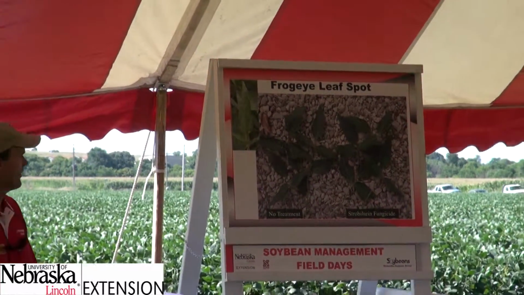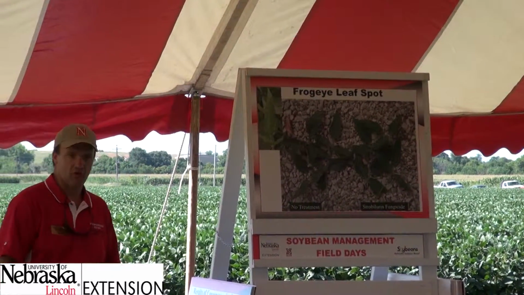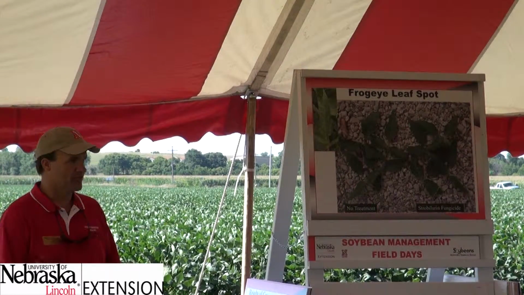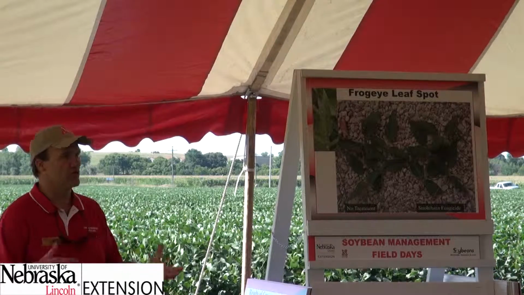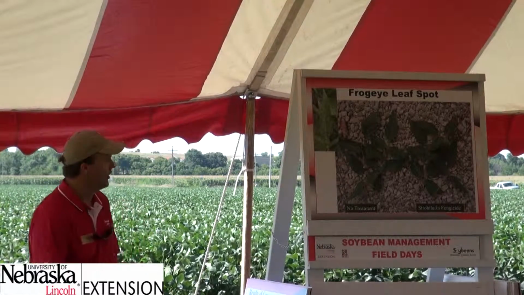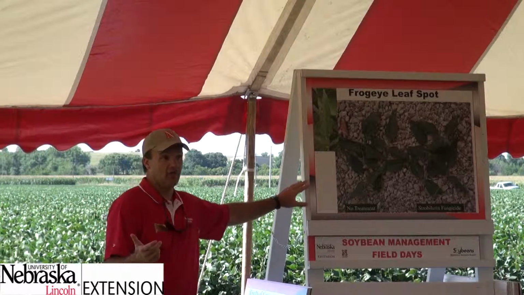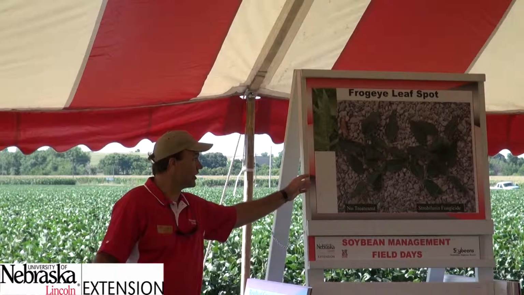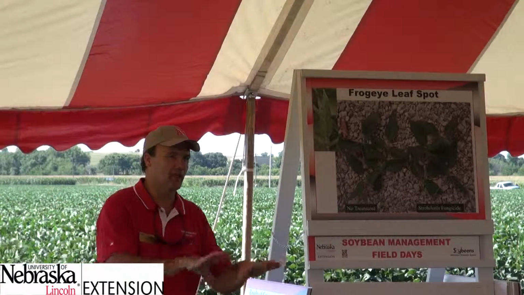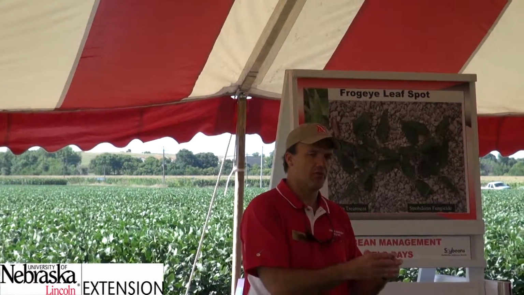It's also residue-borne, and it's one that you will gradually start seeing more of. There is resistance in some varieties, so you won't see it in all fields. That's the first thing you look at, variety selection. But once you have it, you're always going to have it, and if you have conducive conditions, it will continue to increase. Most of the time, we see it first in the top of the canopy, just like I talked about with bacterial pustule. As the soybean leaf expands and matures, it becomes less susceptible to frog eye.